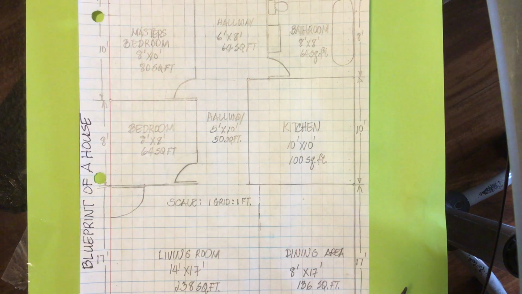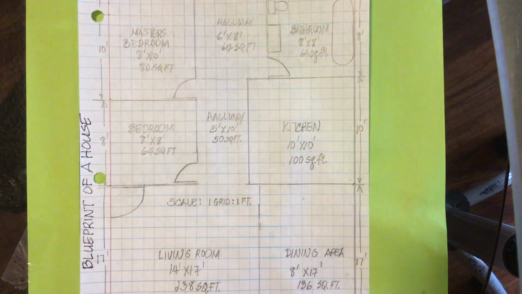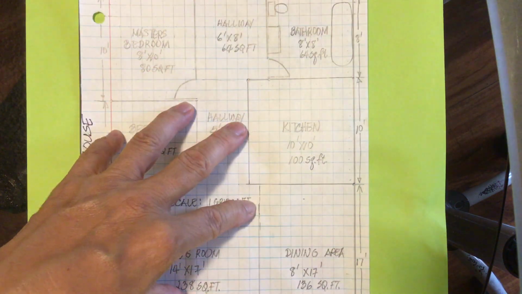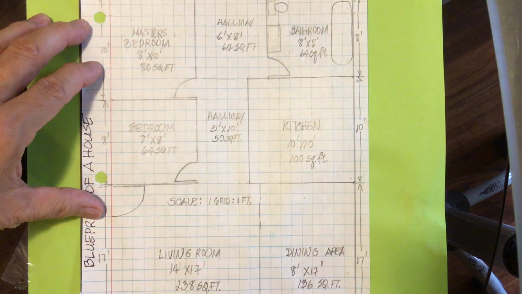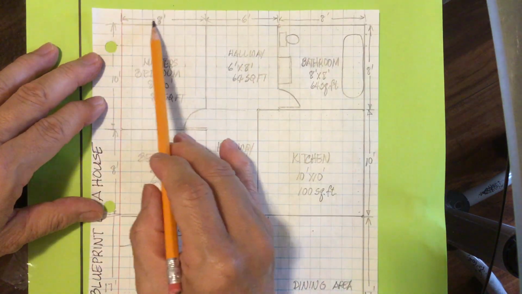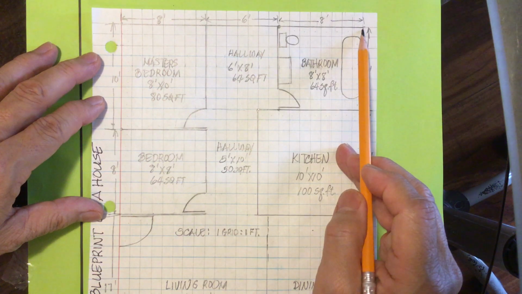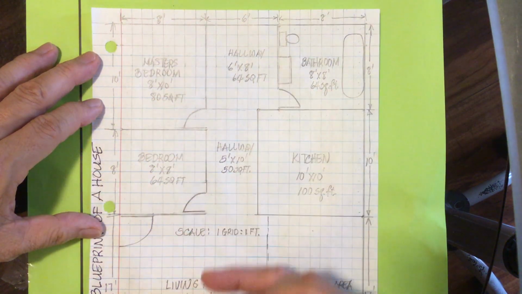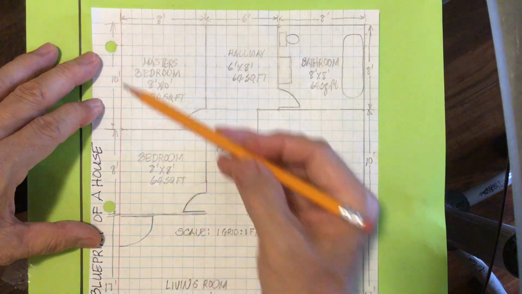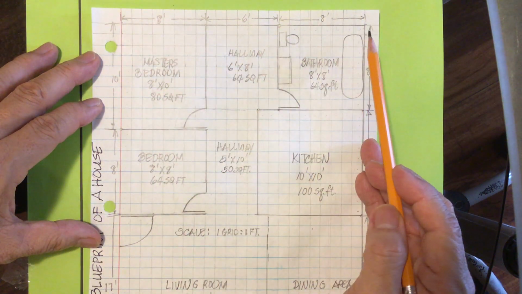All the information from this rough sketch, I transferred into this final part of the blueprint. The last thing you're going to do is indicate all the measurements on one side of your building and the other side. So this is going to be your length and this is going to be your width.